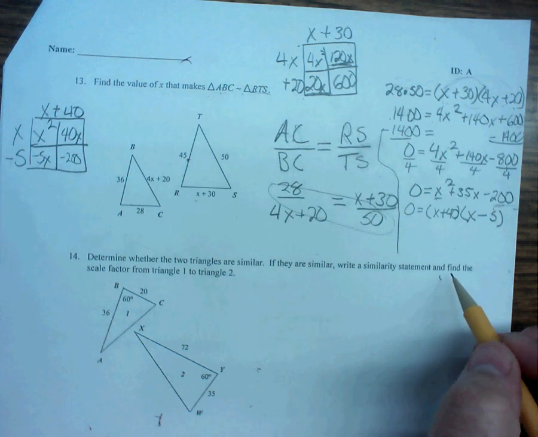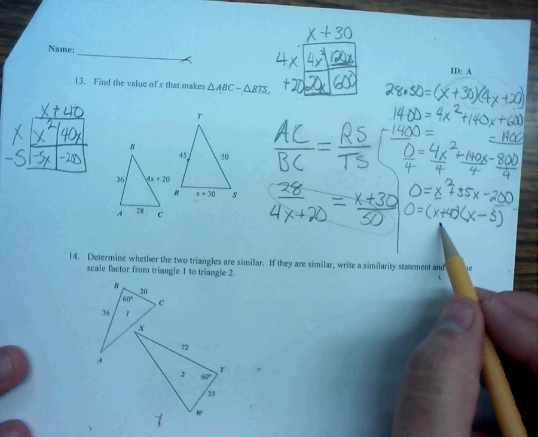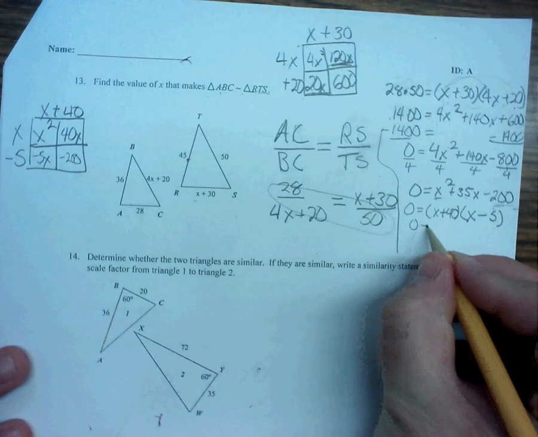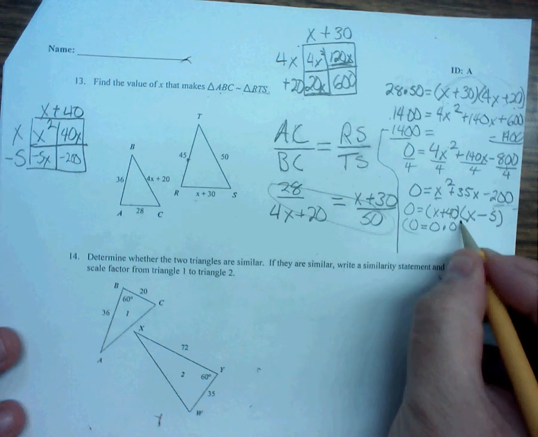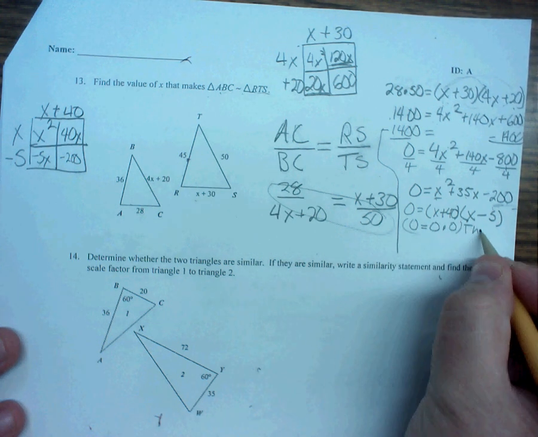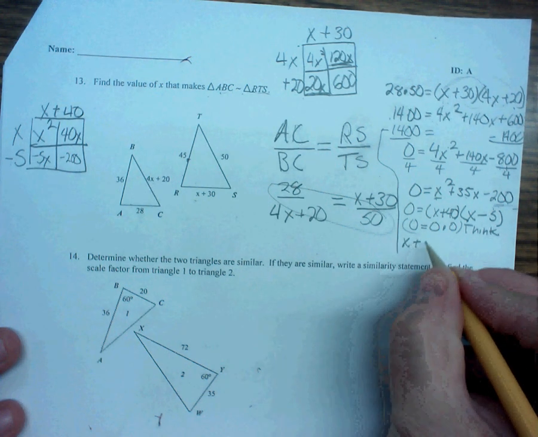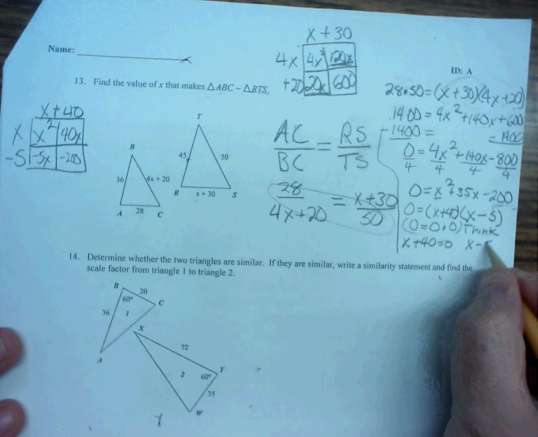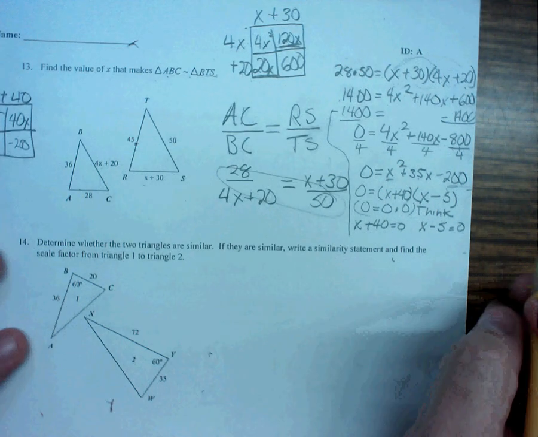We're finishing this worksheet. So anyways, now to solve this, I have to remember that 0 equals 0 times 0, right? So think that in your head. So that means that x plus 40 has to equal 0, and x minus 5 has to equal 0. So how do I solve for the two solutions to this?